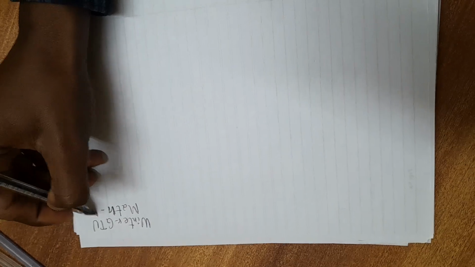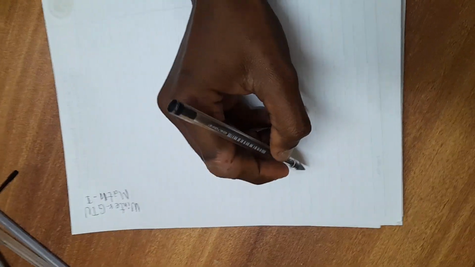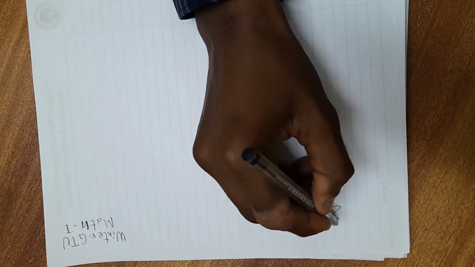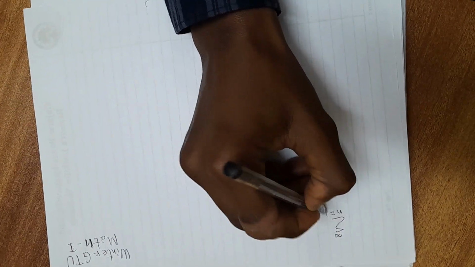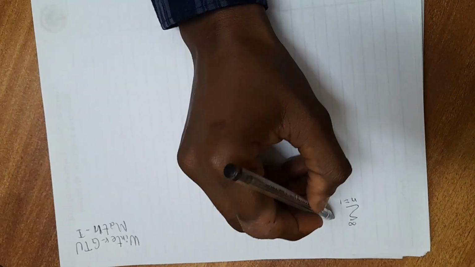Today I bring you series, and this exercise is taken from the last winter exam GTU, for Math-1. So they are to analyze the convergence of a series.